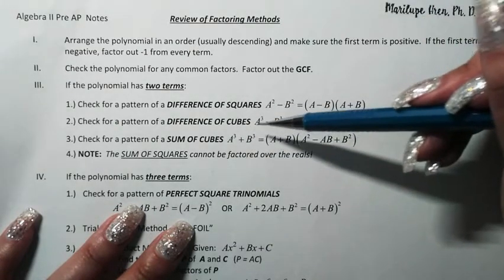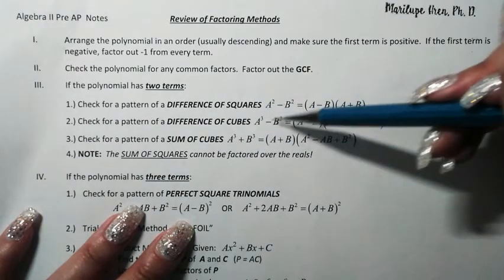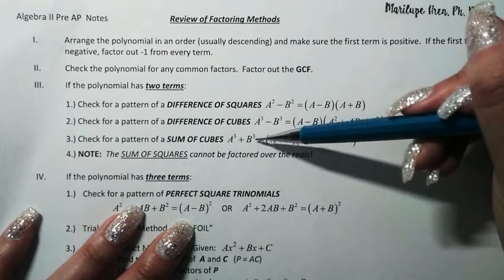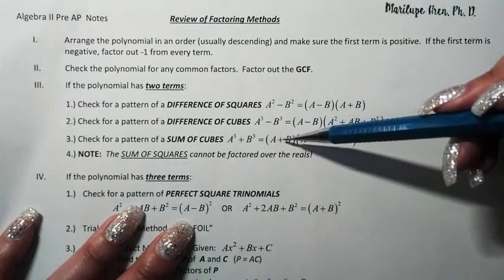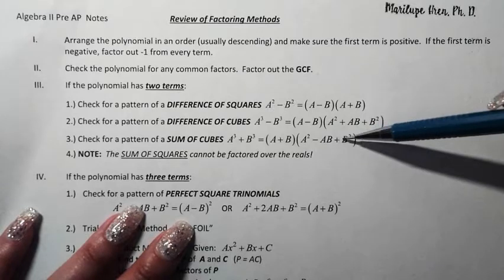Similarly, you can check the pattern of the sum of cubes. Basically, it's pretty much the same. The only thing that is different is that this has a plus. You have that a cubed plus b cubed is going to be equal to a plus b times a squared minus a times b plus b squared.